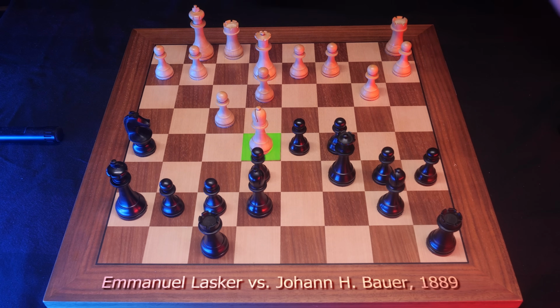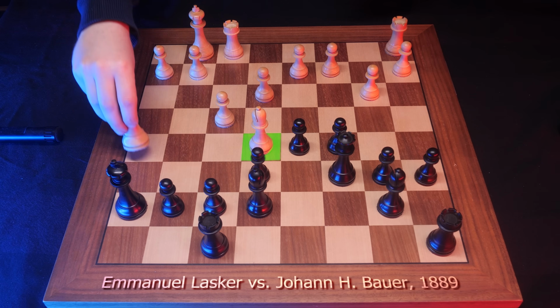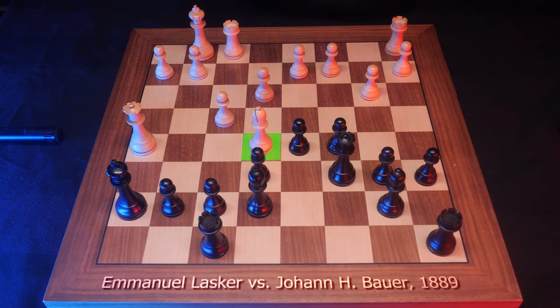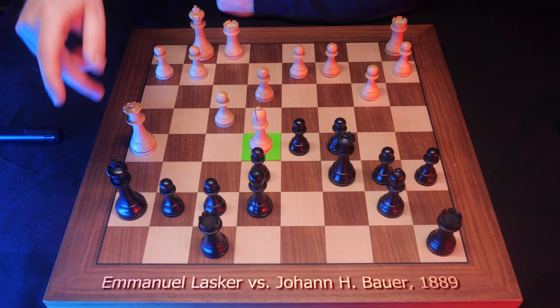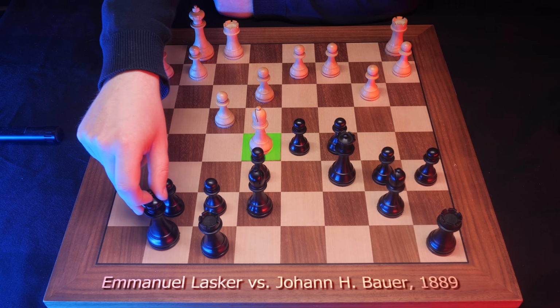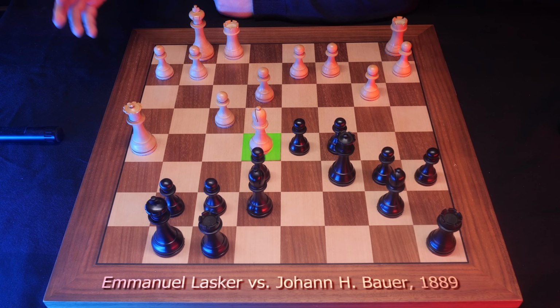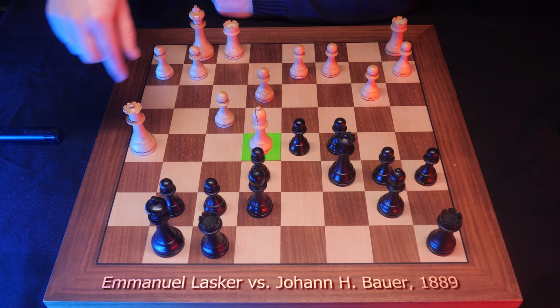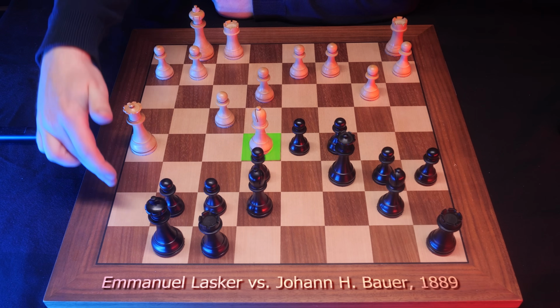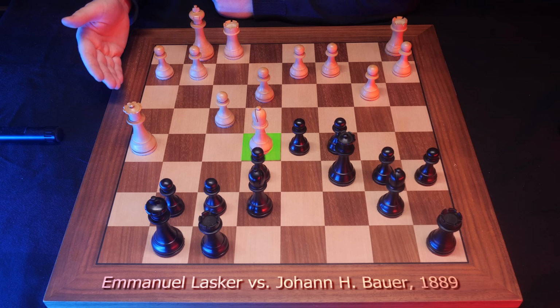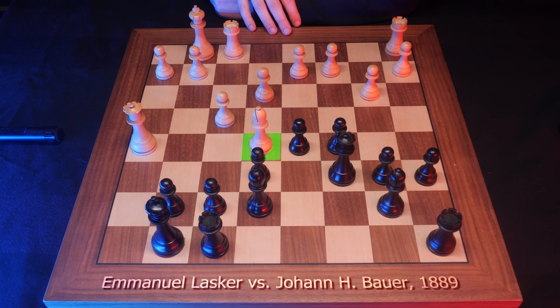Now, Lasker wants to capture the knight, and he can do so with check, not giving black time for any defensive maneuvers. Instead, he has to play the only legal move, king back to g8. This type of sacrifice of a bishop on h7 is known as the Greek gift, the Greek sacrifice.